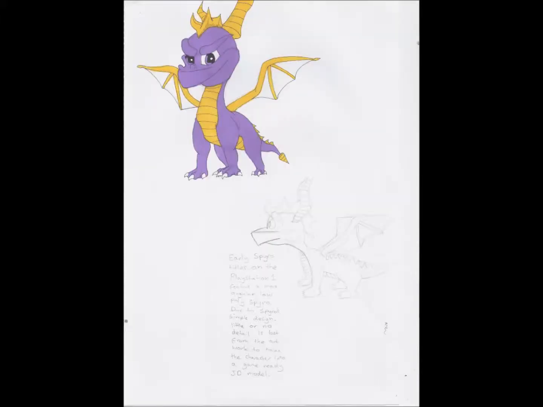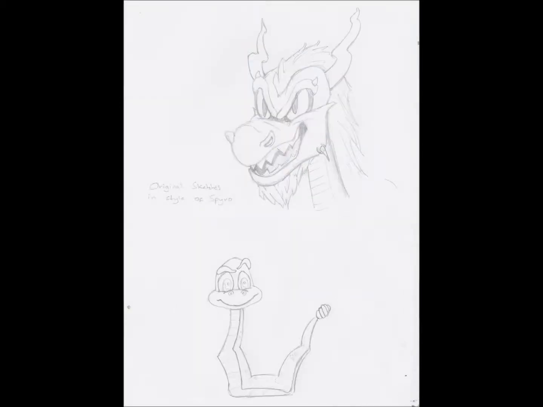Here I've drawn another picture of Spyro, how it later appeared. It has much more rounded edges, and this gives him a much more childish and friendly appearance. Next I drew some sketches of my own ideas in a similar style to Spyro. So there you see an evil dragon, and the other sketch is a cartoonish rattlesnake in the same style of Spyro.